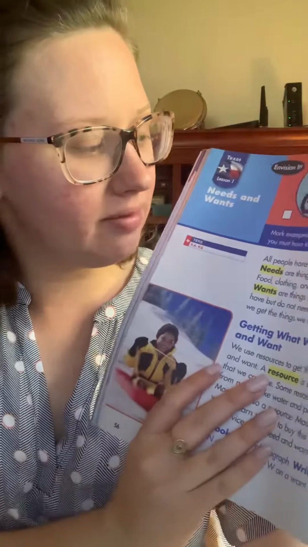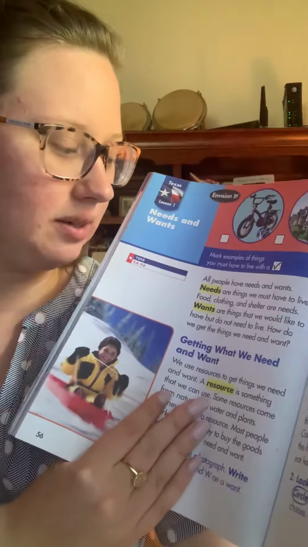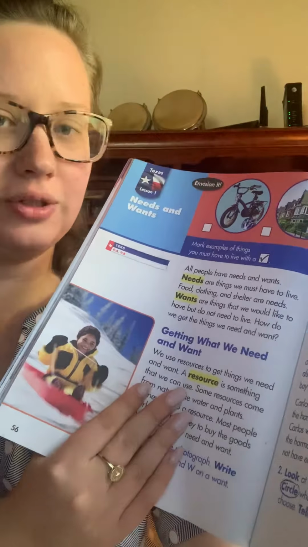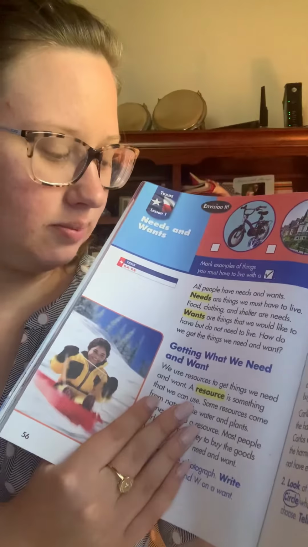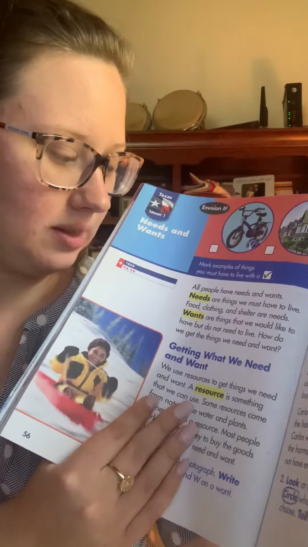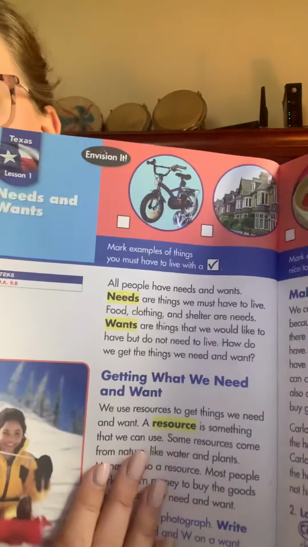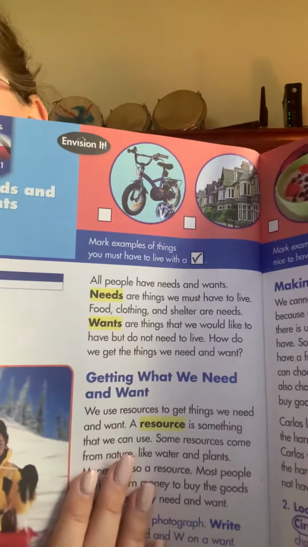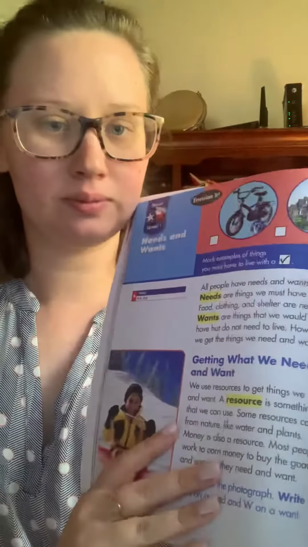All people have needs and wants. Needs are things we must have to live. Food, clothing, shelter are needs. Wants are things we would like to have, but do not need to live. How do we get the things we need and want? That's a good spot to turn and talk to your parent about how we get things we need and how we get things that we want.